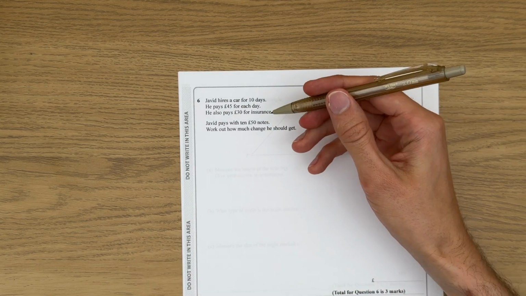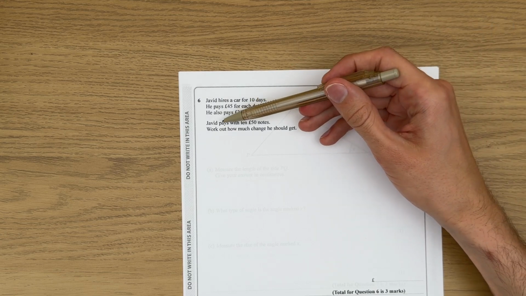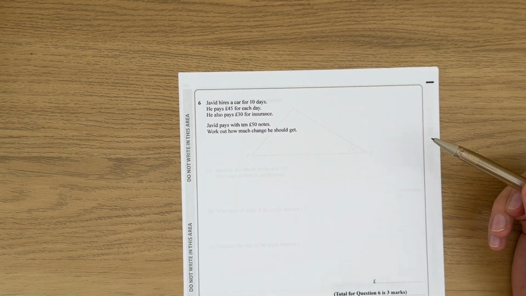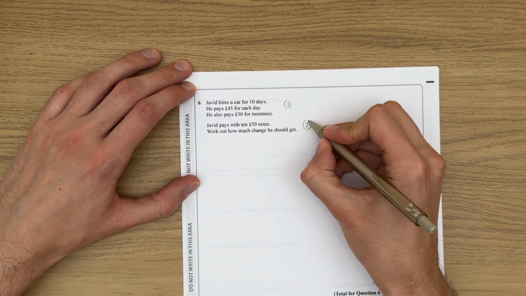Okay. Question 6. Javid hires a car for 10 days. He pays £45 for each day. He also pays £30 for insurance. Javid pays with 10 £50 notes. Work out how much change you should get. So there's 2 parts to this question. So we've got 1 here and 2 here.